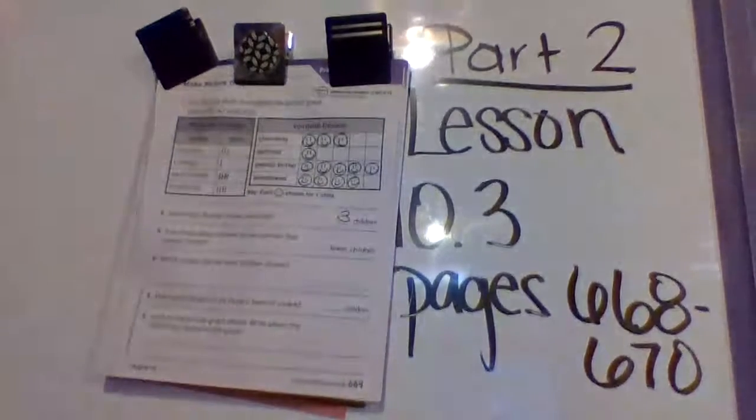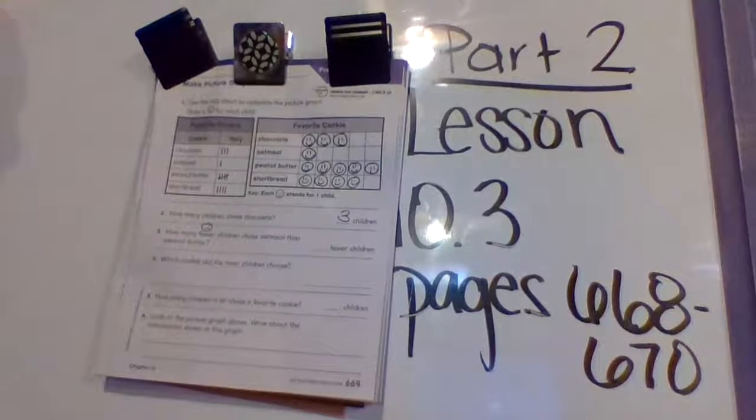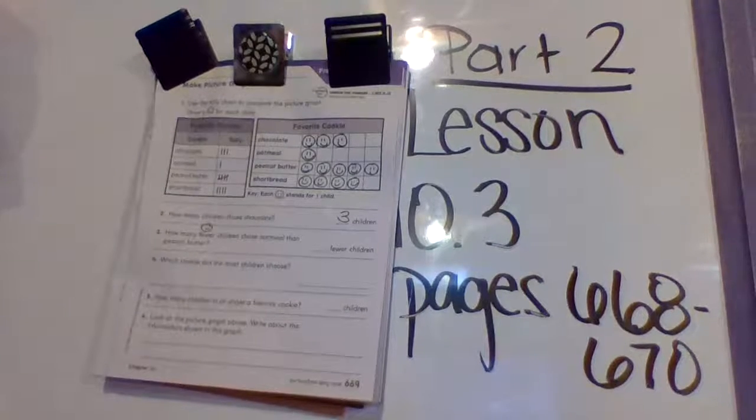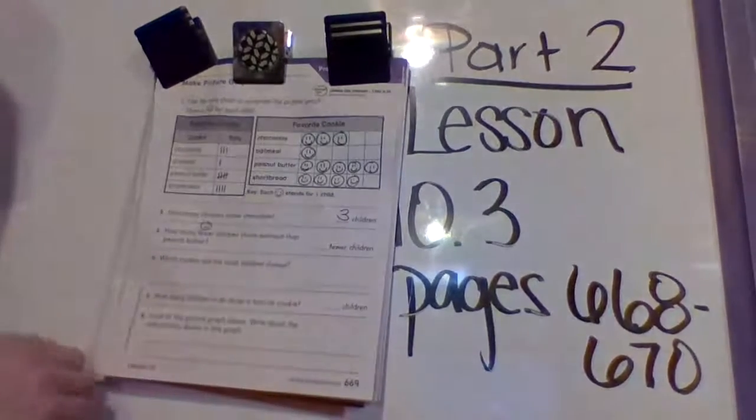3 children. How many fewer, which means to subtract, children chose oatmeal than peanut butter? So I need to find out the total amount of oatmeal and then the total amount of peanut butter, and then I can subtract those 2 numbers. So oatmeal was 1. Oops, dropped my pen.